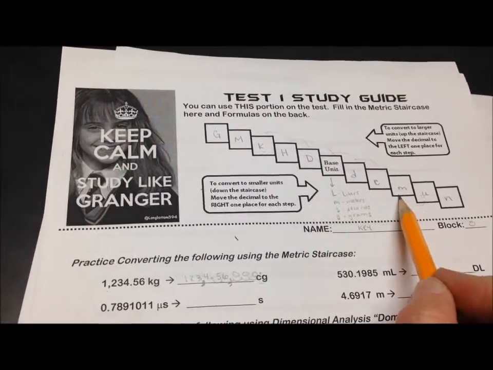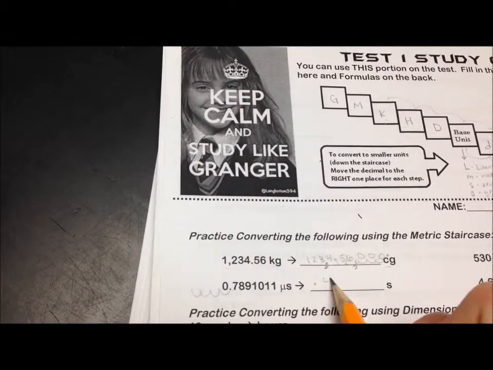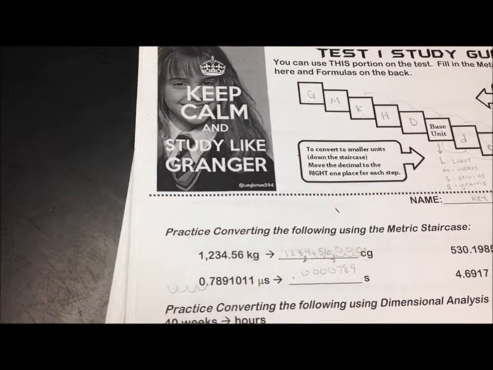To go from microseconds to seconds, we're going to go from here to our base unit, which is seconds. So that is 1, 2, 3, 4 steps. So I'm going to take that decimal place, I'm going to move it 4 steps. 1, 2, 3, 4. It's going to be a really teeny number. And so on and so forth.